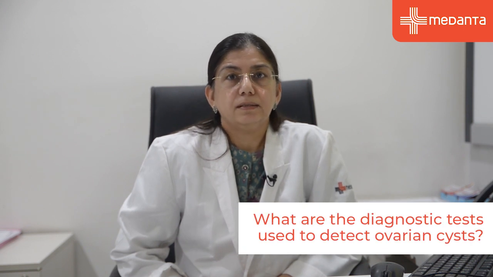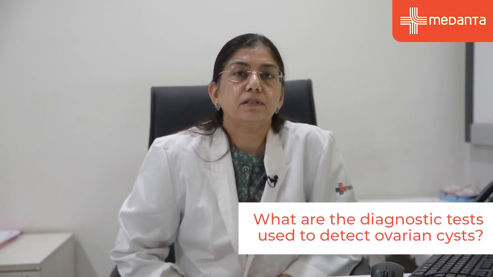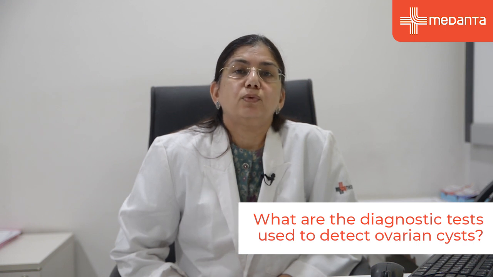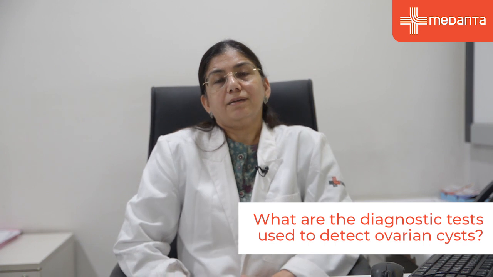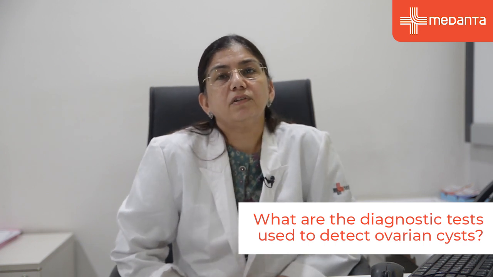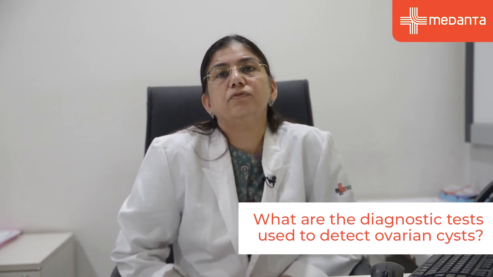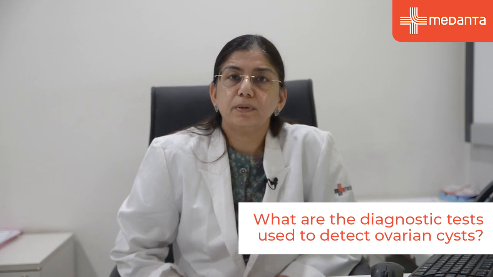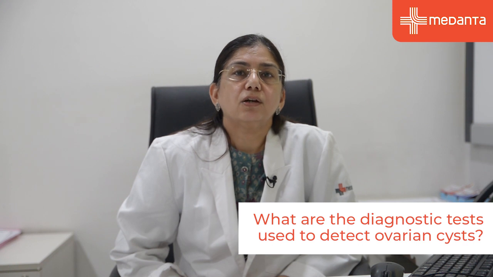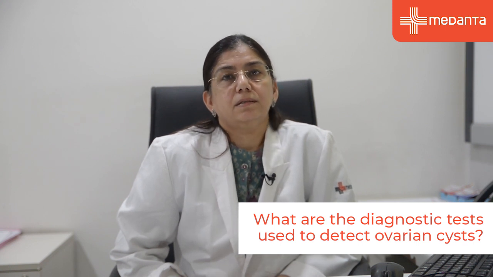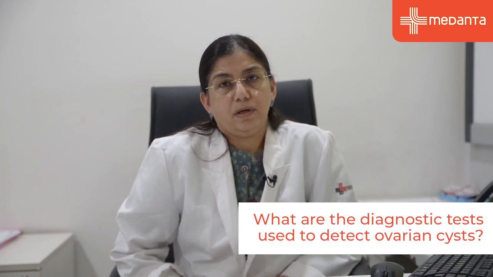Then there are certain tumor marker tests or blood tests, like CA-125, which is a very common test we do as a first line test. But we have to take care that CA-125 is not a confirmatory test. This is only a corroborative test, on the basis of which we just get a clue of which type of cyst it may be.